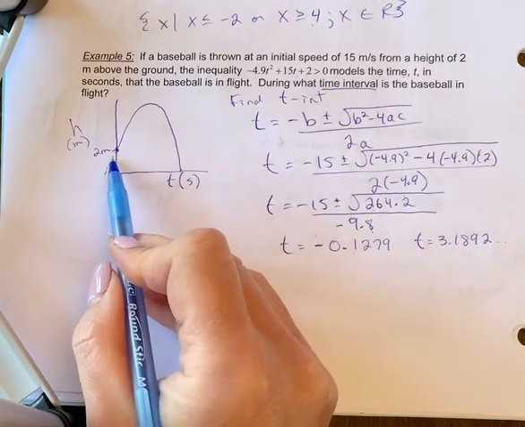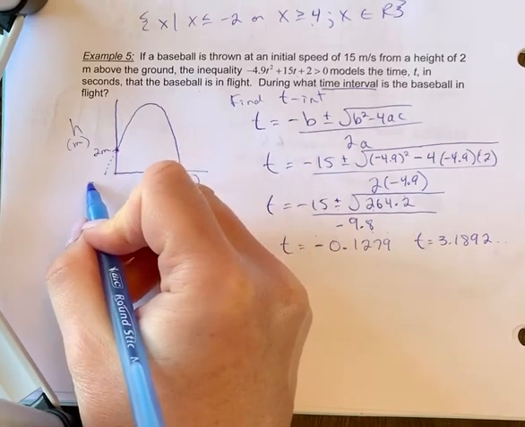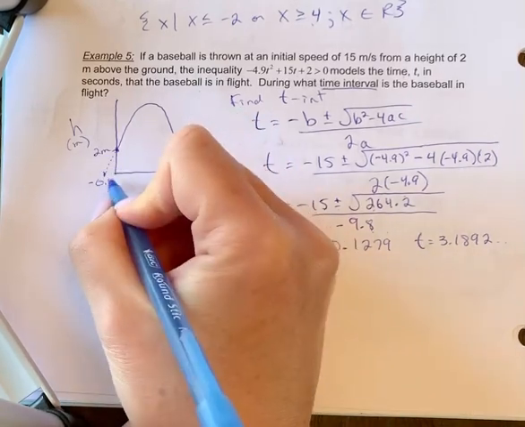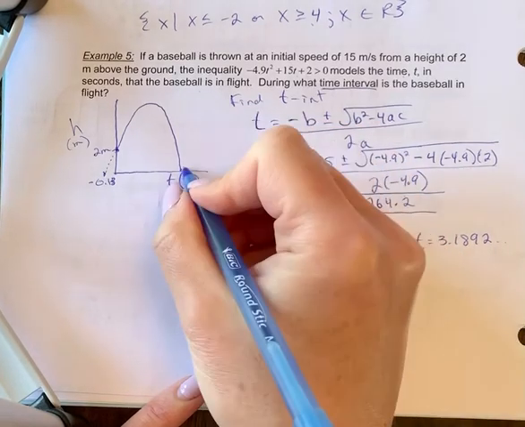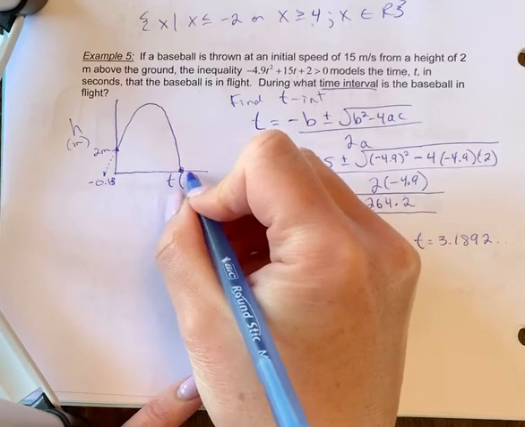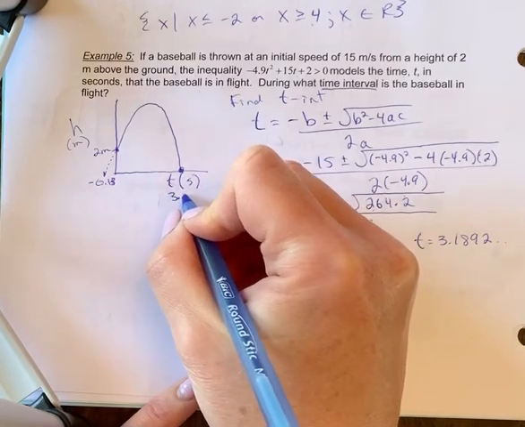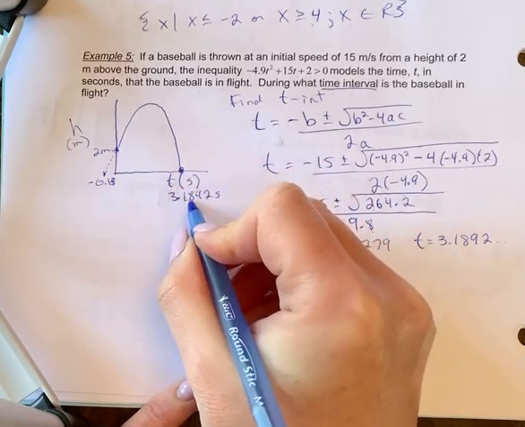It makes sense that this would go a little bit further, and it would cross at approximately negative 0.13. In fact, I'll maybe make a note of that. That's near negative 0.13. So that makes sense, this negative number, but we're not going to use that in our solution set. And then this intercept right here, I've got my labeling on the way here, so I'm going to have to write below it: 3.1892 seconds would be this x-intercept right here.